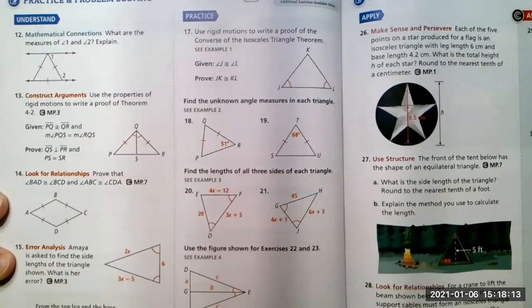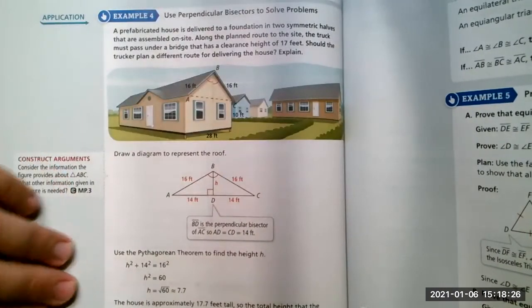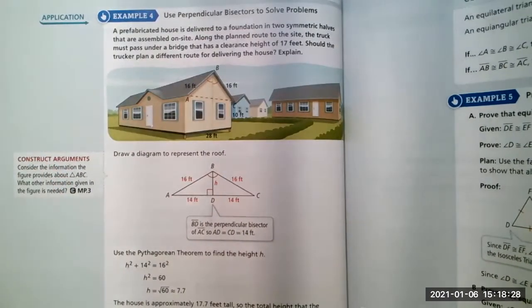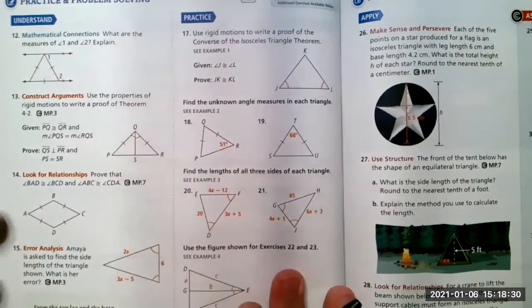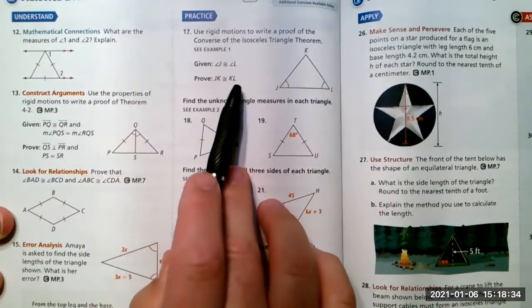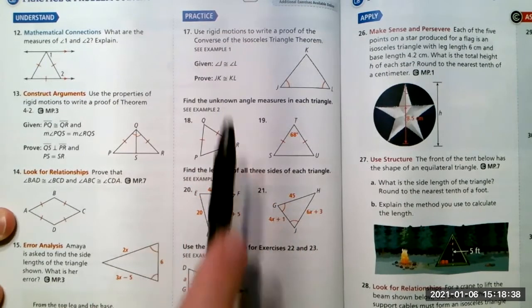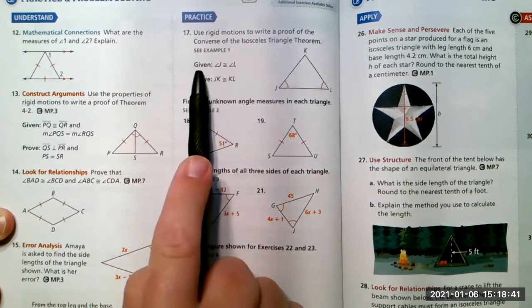So now we're on page 164. This is going to go through the practice problems. Remember what we said, we are skipping example 5, which was all about proofs. So we are not going to do any of these proofs in this section. I just turned to this, so I don't know how many there are, but we are not going to do number 17. That's what it's asking you to do.